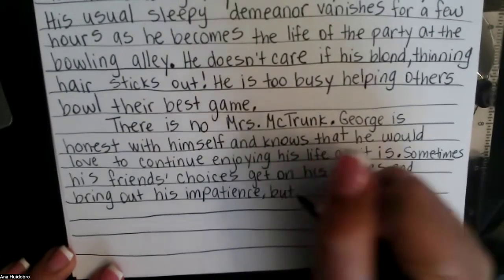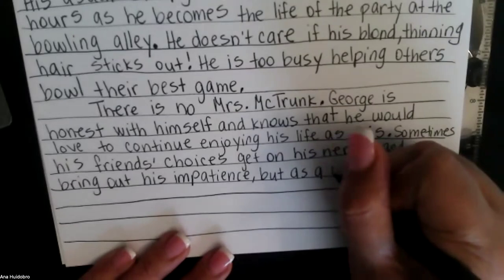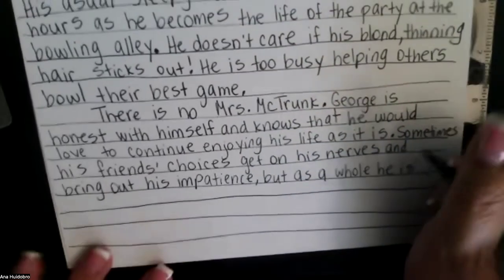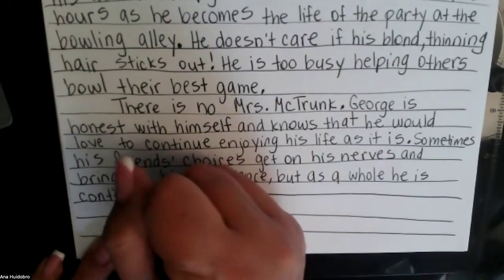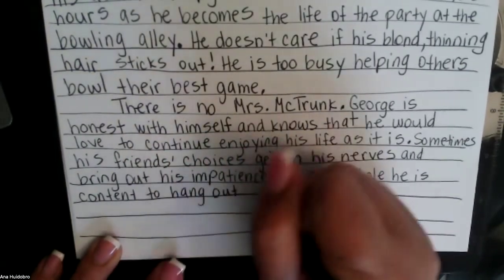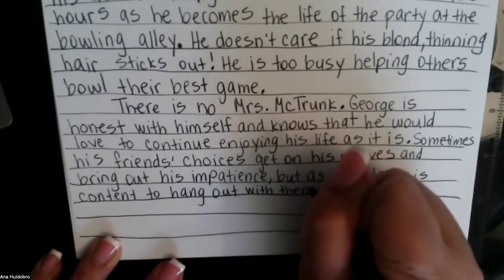But as a whole, he is content to hang out with them all.